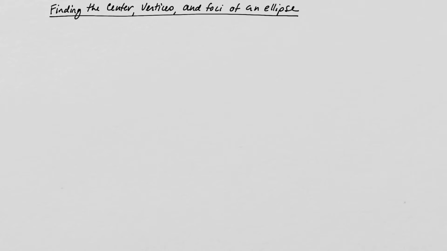So in this video, we're going to look at finding the center, vertices, and foci of an ellipse. A quick thing: an ellipse actually has two foci. You can think about it as if I had a string attached to both of these points, and then I had my pen here. The ellipse is drawn by pulling that string tight and going all the way around. So that's why those foci are important.